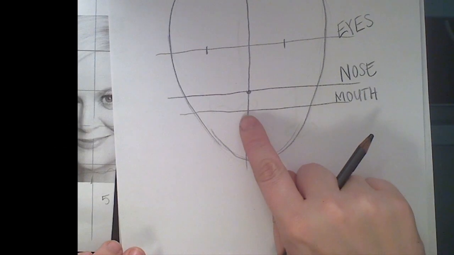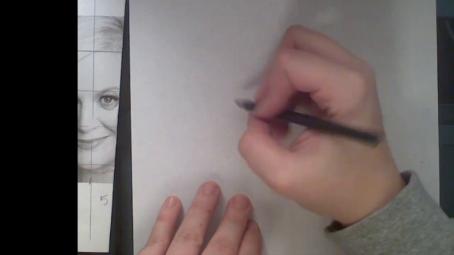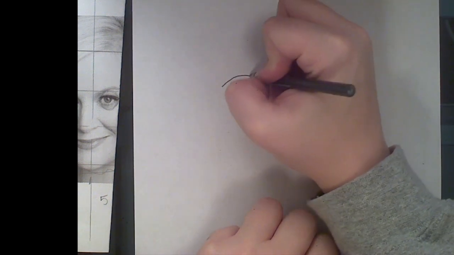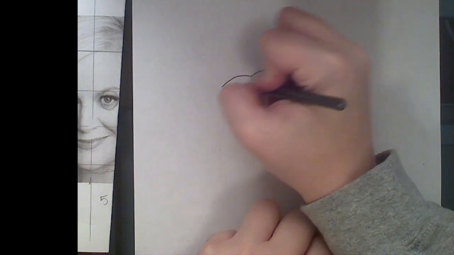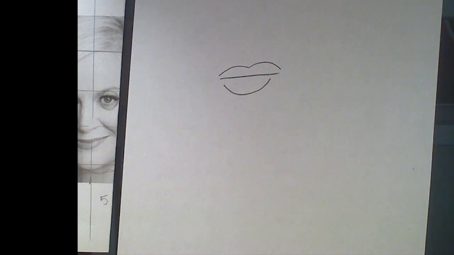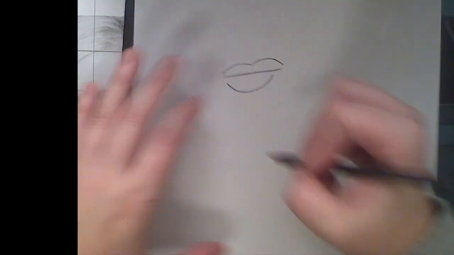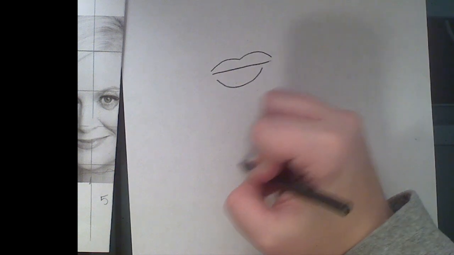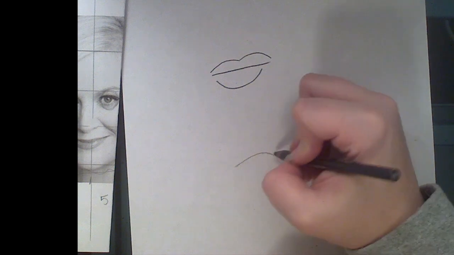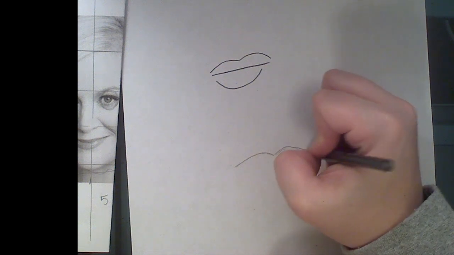So the last part is the mouth. Your mouth, everybody's mouth is really just like an M shape, a line, and then a U. And all that makes our lips different is just the shape and the lines, just like everybody else. So think about what direction your lips go in, whichever lips you're drawing.